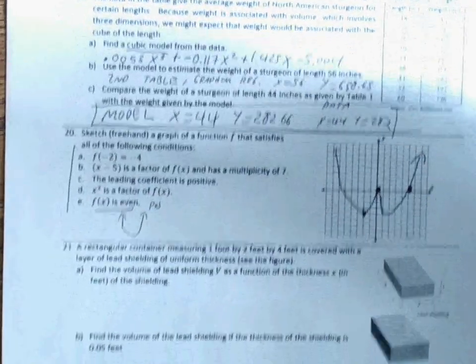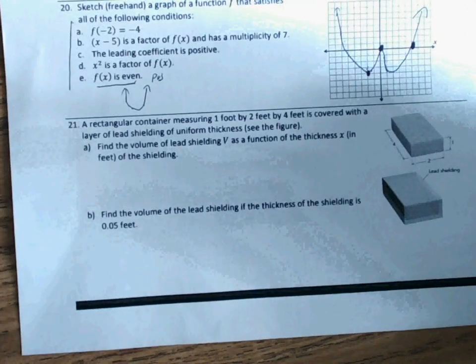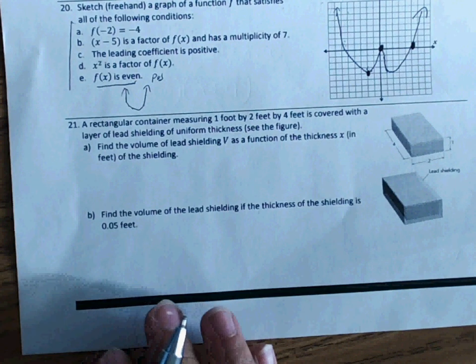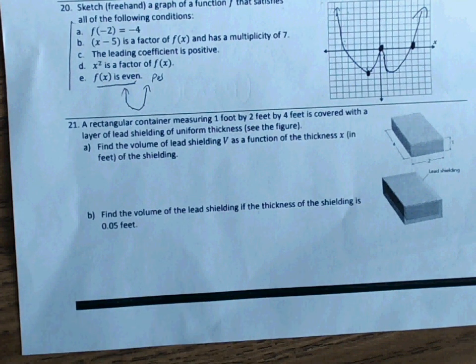Number 21. A rectangular container measuring 1 foot by 2 feet by 4 feet is covered in a layer of lead shielding of uniform thickness. So look at the figure. Find the volume of the shielding V as a function of the thickness x in feet of the shielding.